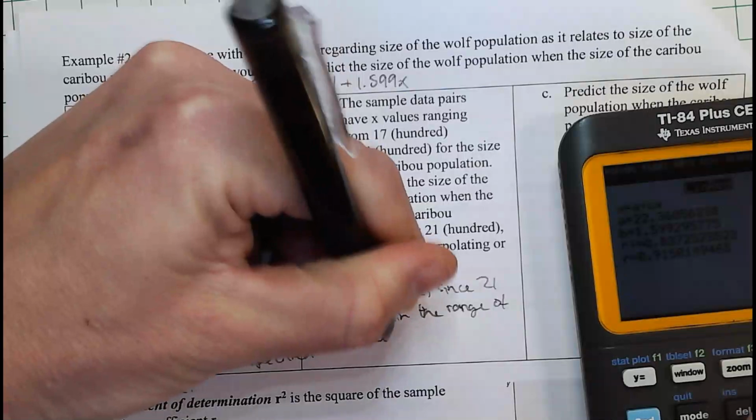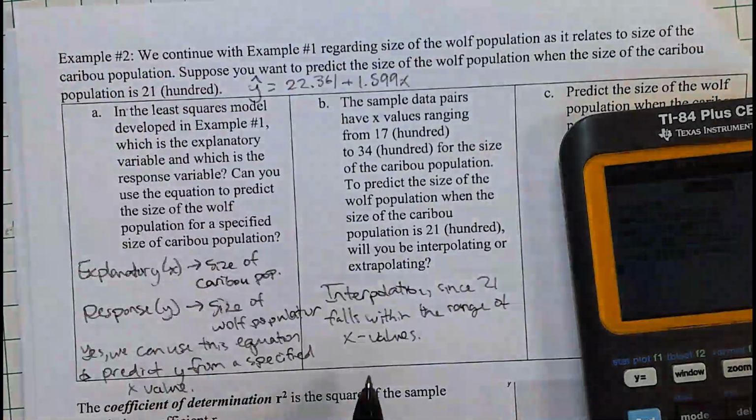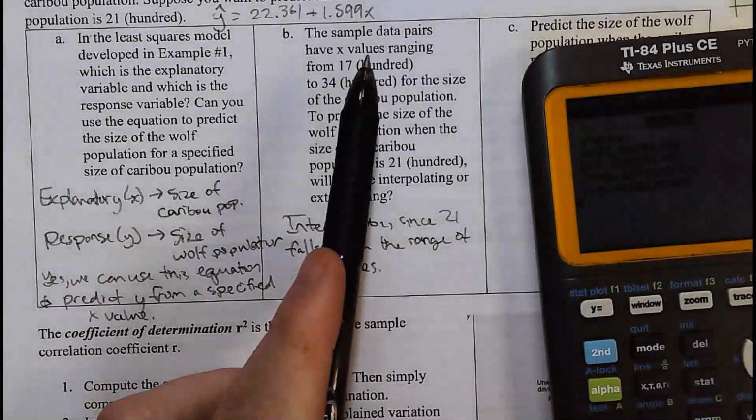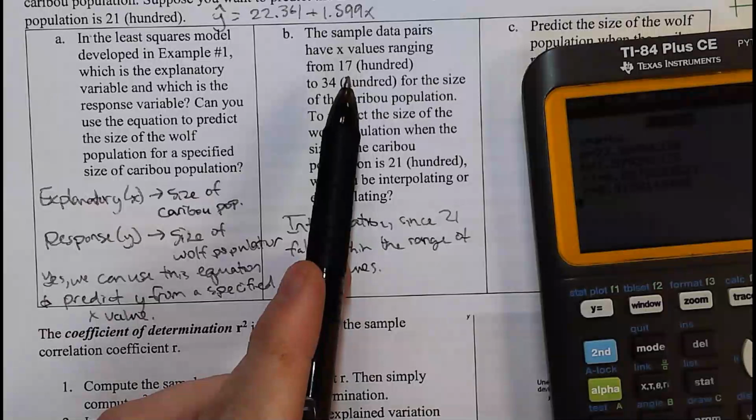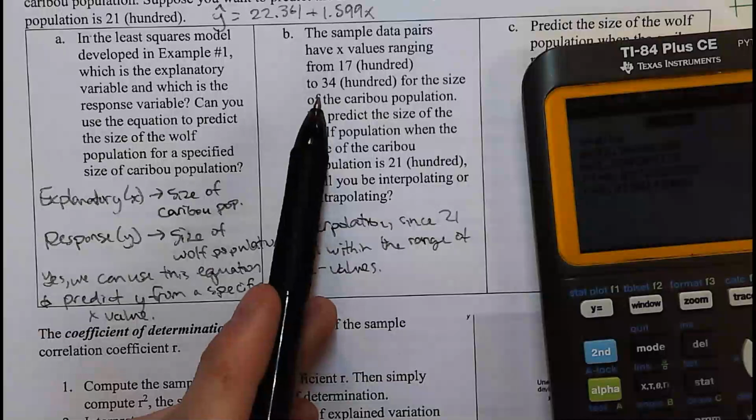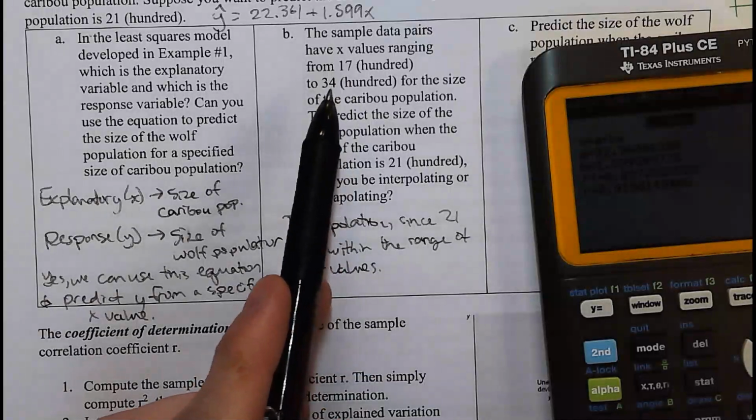Interpolation means we're plugging in a value inside that range because we have a trend from 17 to 34. So 21 fits that trend.